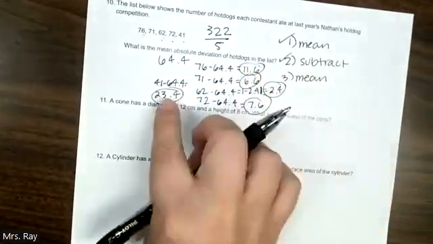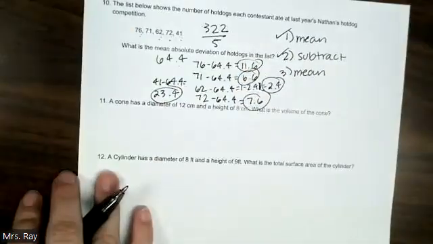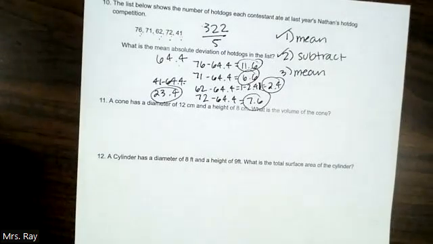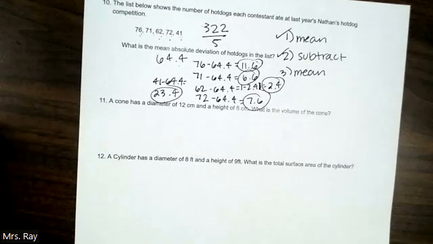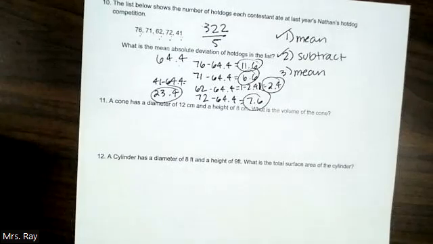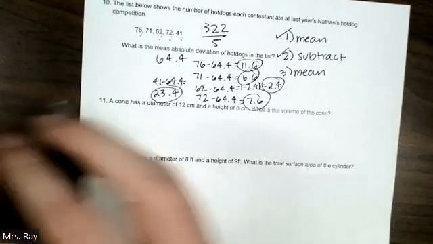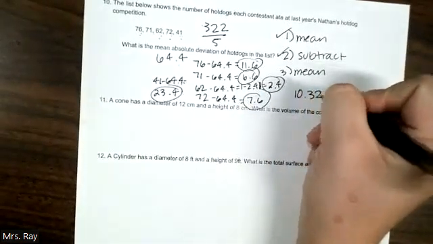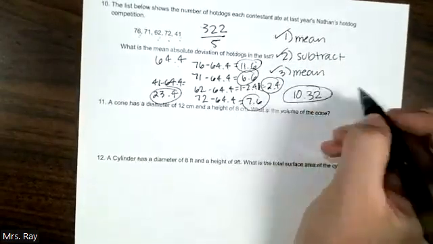So what we're going to do is find the mean of those 5 new numbers. So I have 11.6 plus 6.6 plus 2.4 plus 7.6 plus 23.4. And again, we're going to divide that by 5 because there's 5 numbers. And so the mean is 10.32. Found the mean here, and this is your final answer.